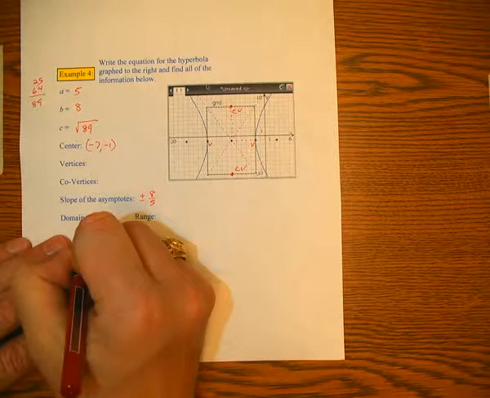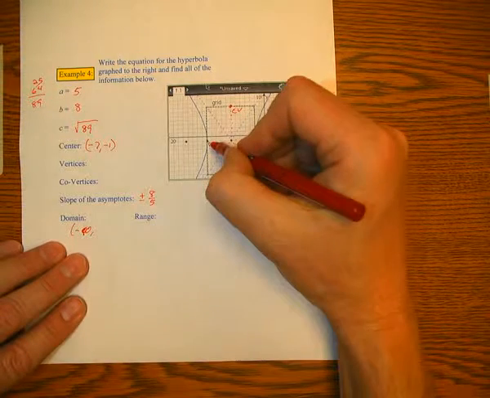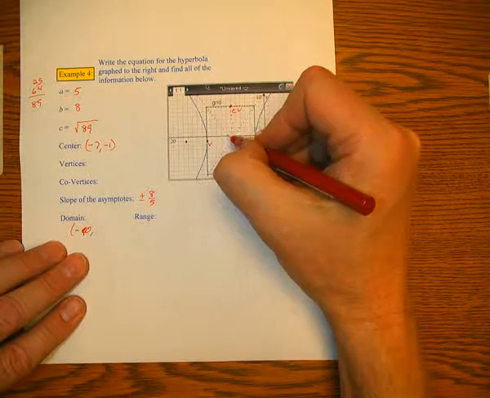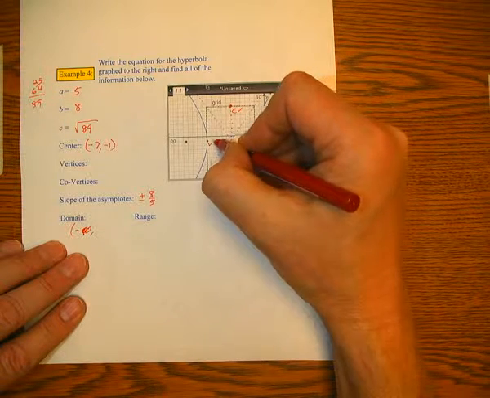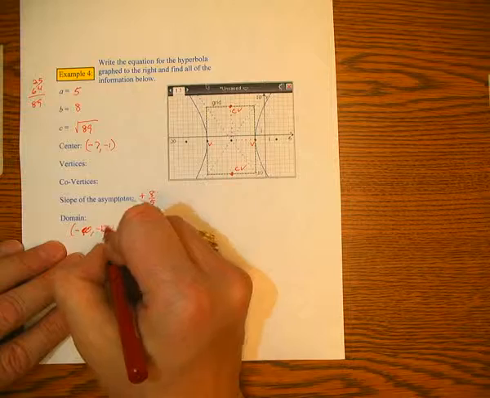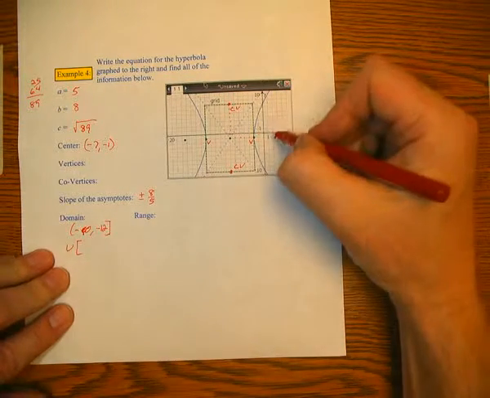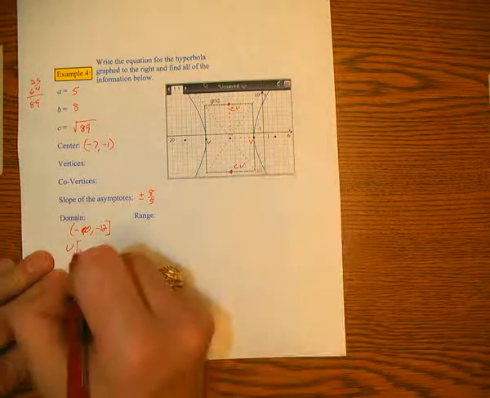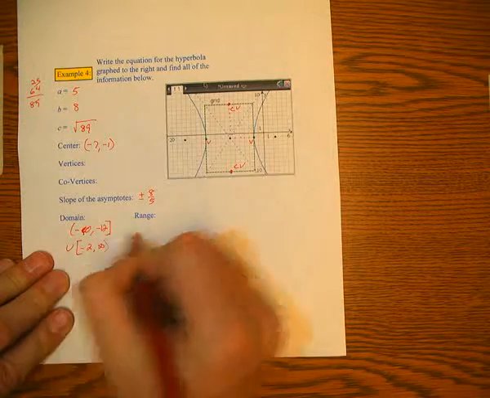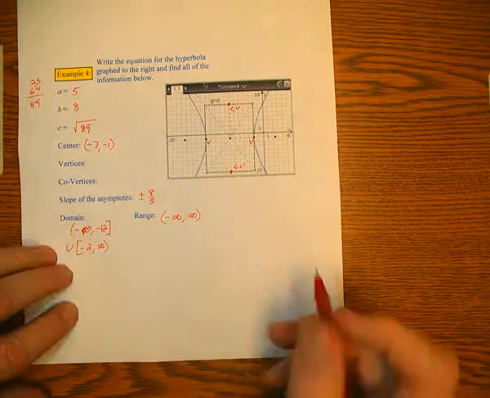And domain negative infinity to the vertex here, which is 8, 9, 10, 11, 12, negative 12. Union, let's see, this one is at negative 2 to infinity, and then the range is negative infinity, infinity.